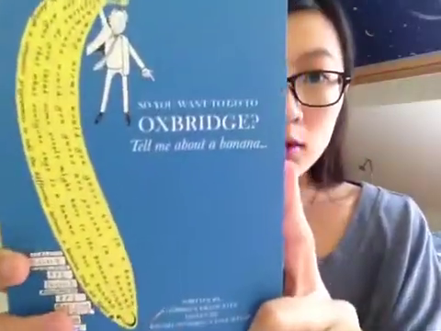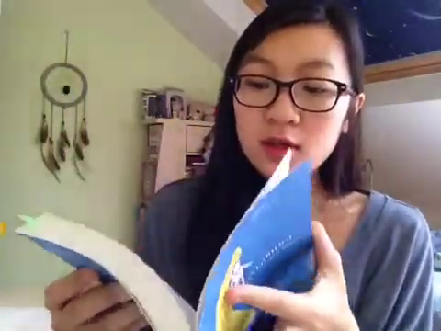To write my personal statement, I actually used a book to help me, and this was So You Want to Go to Oxbridge and Tell Me About a Banana. This is just a book to help students applying to Oxbridge. They have a website called oxbridgeapplications.com. Even if you're not applying to Oxbridge, I found this really helpful for writing my personal statement.